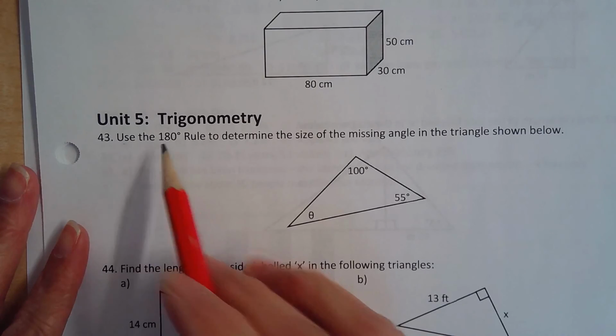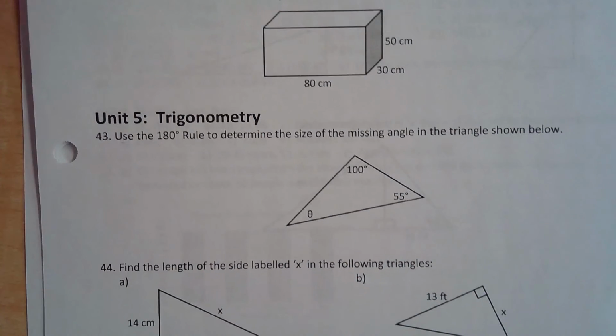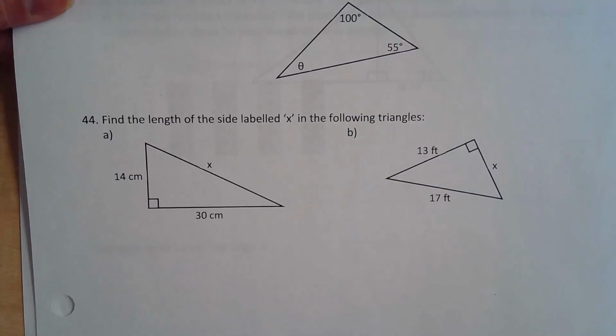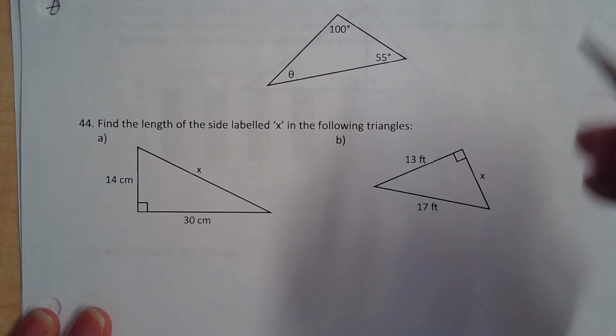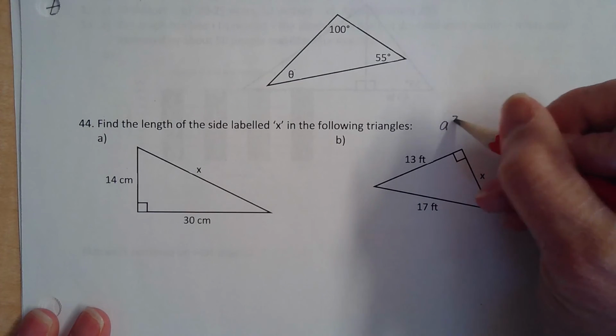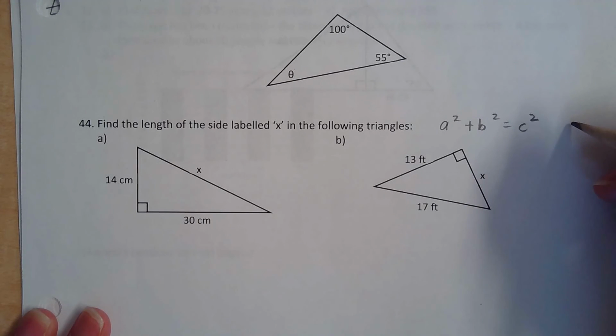43, it says... okay, exception of the 180 rule. Okay, good. This is what we're gonna do. So this is the 180 rule. This part, we have the Pythagorean theorem, a squared plus b squared equals c squared. And then the SOHCAHTOA.